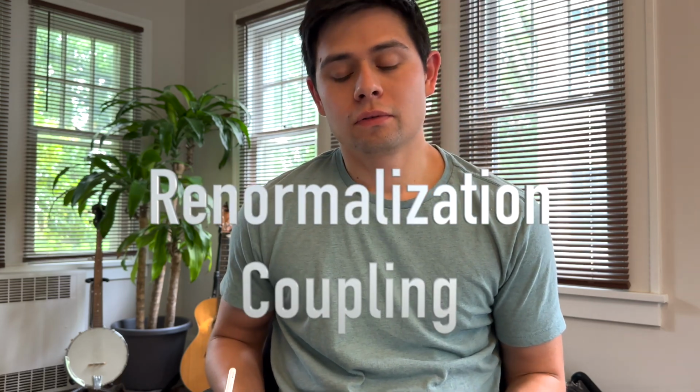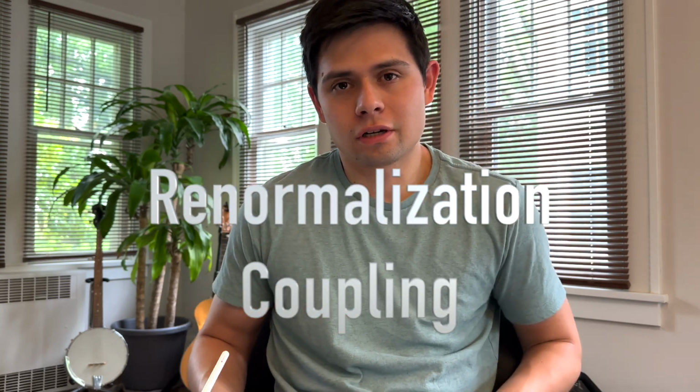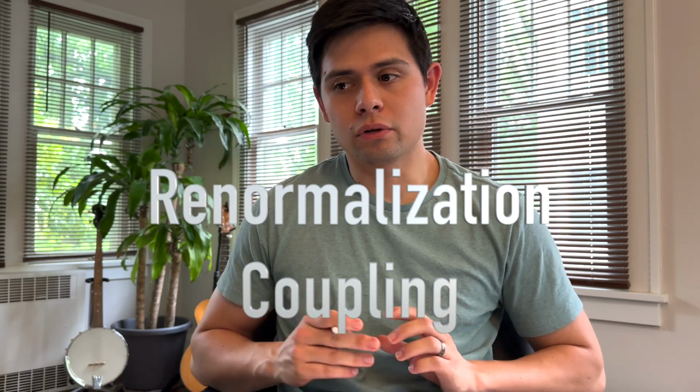So today we're going to be talking about renormalization coupling. Before we get into this, renormalization coupling is a very important topic when it comes to understanding exactly what is going on within that black box we've been talking about. So we have these Feynman diagrams. The black box is this space in which the two incoming particles will interact somehow.